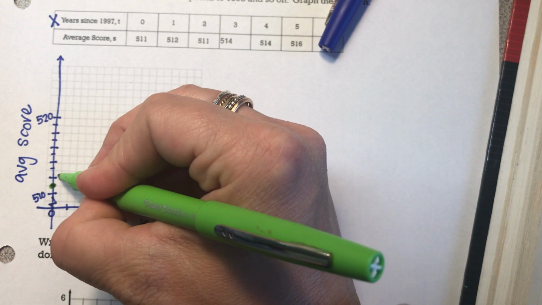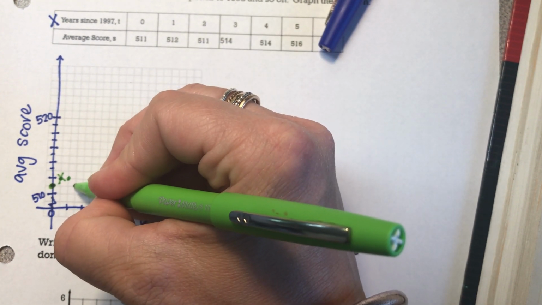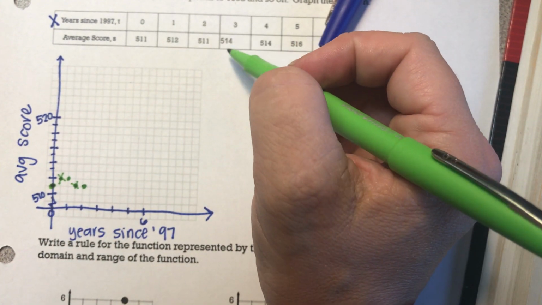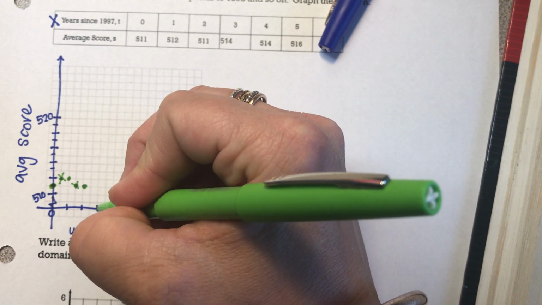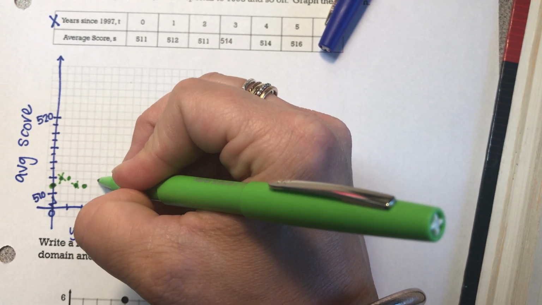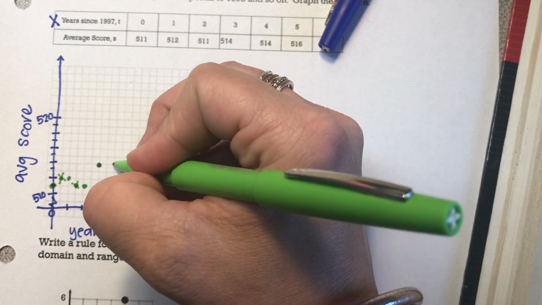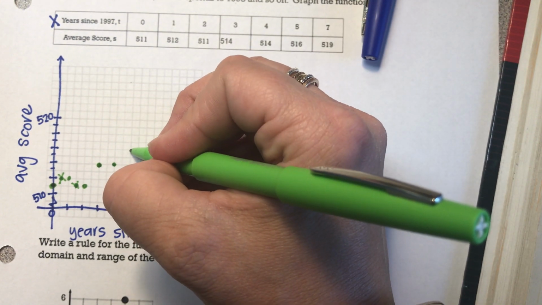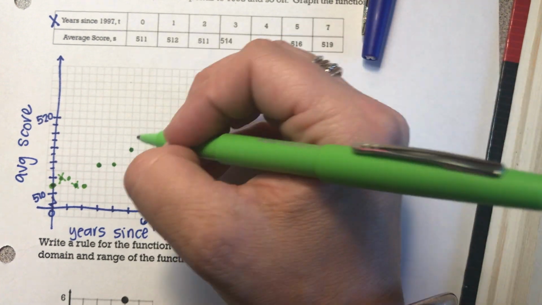After 2 years, it dropped down to 511. I am messing this up because I'm forgetting that I'm skipping. Okay, after 3 years, it was up to 514. Then after 4 years, it was 514. After 5 years, it was 516.